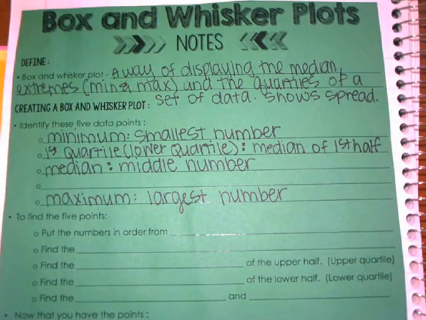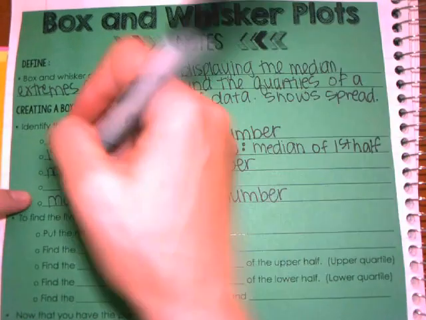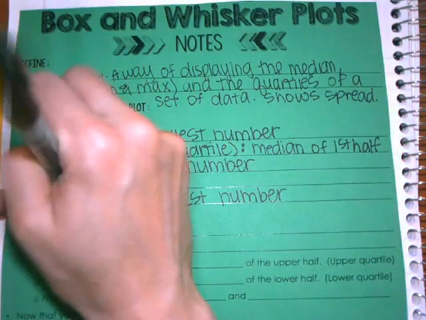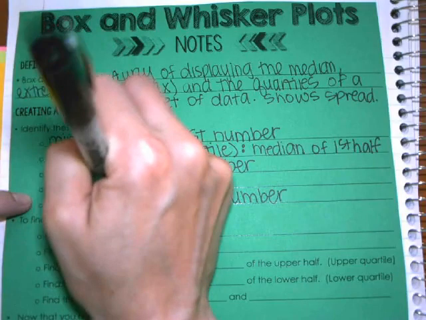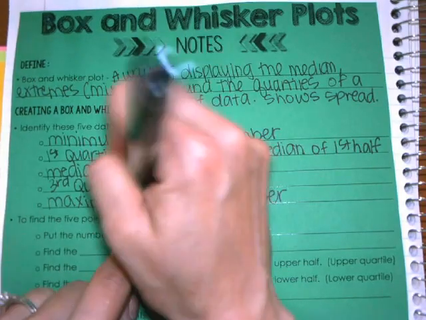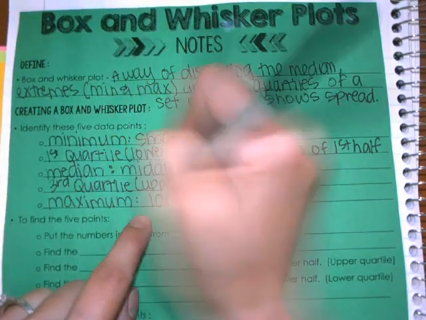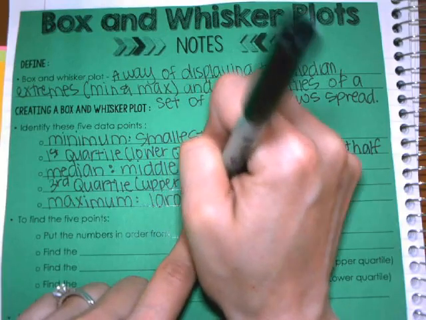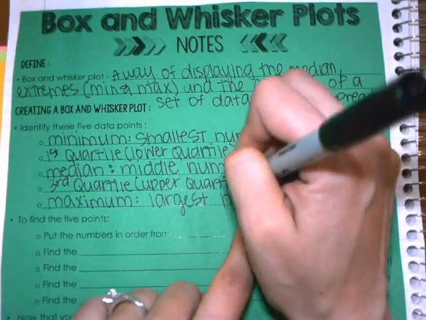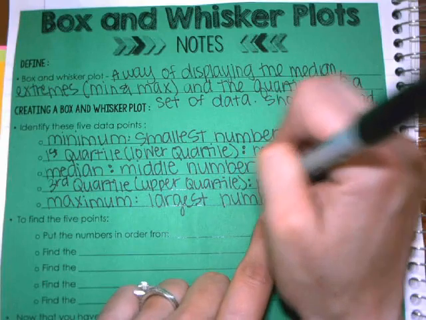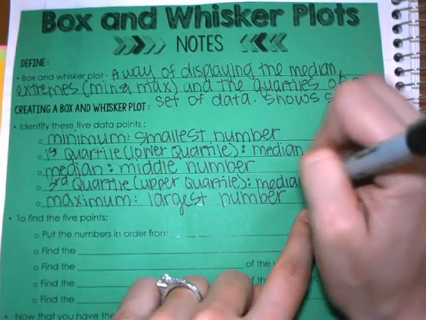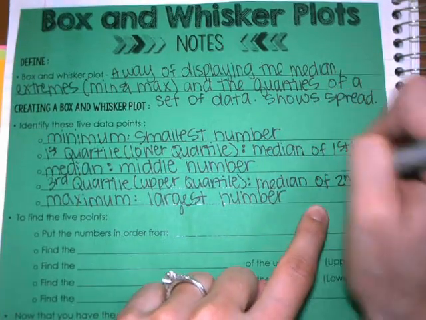And then once you've identified the first quartile, you can identify the third quartile, or the upper quartile, which is the median of the second half.